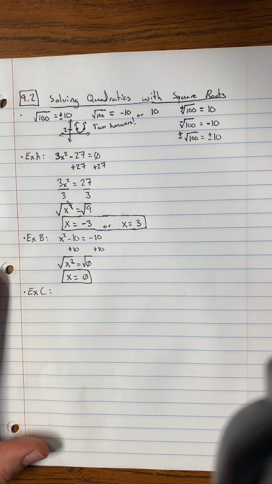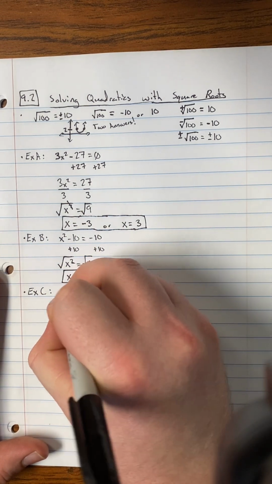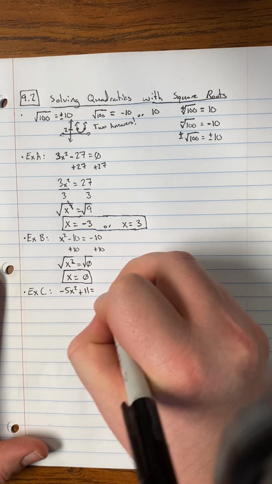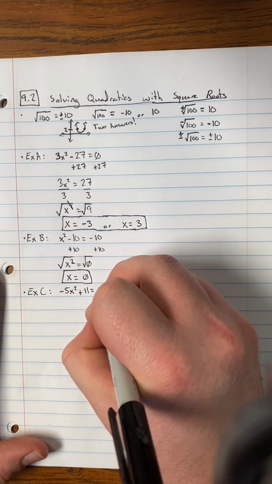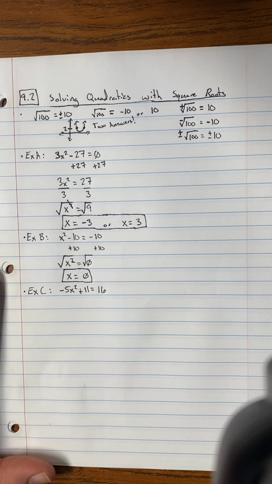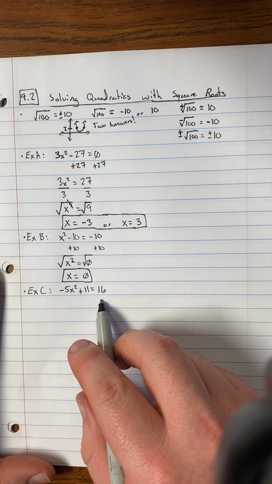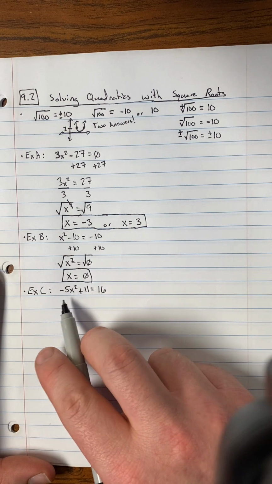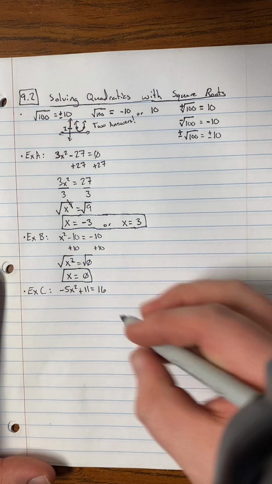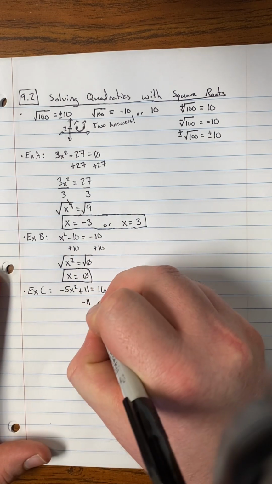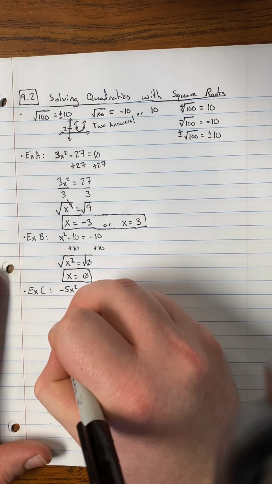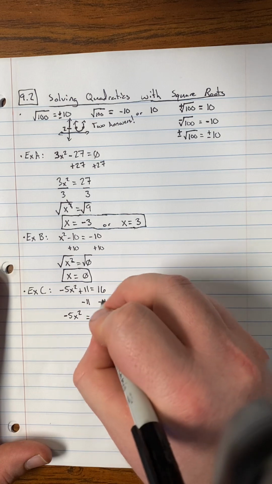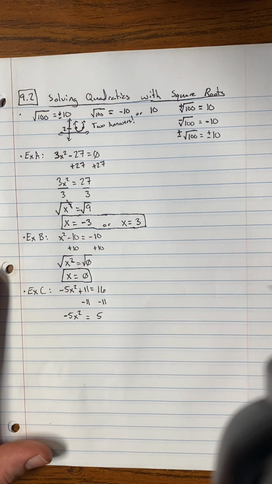We got example C, -5 x squared plus 11 equals 16. Okay, let's take this one step at a time. We do notice that there is a perfect square that we could take the square root of, but I can't really take the square root of all this. So maybe we need to move some things around first. So let's go ahead and subtract 11 from both sides. I get -5 x squared equal to 5.